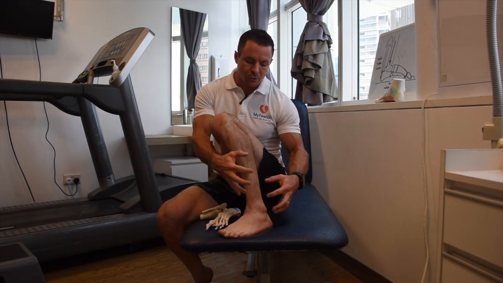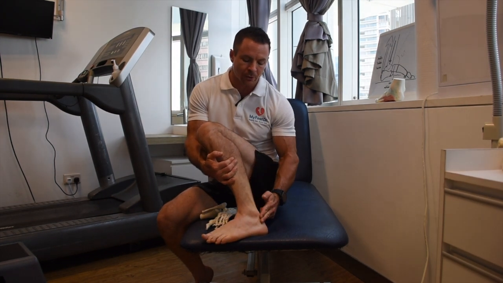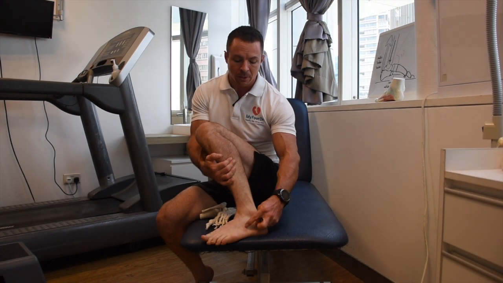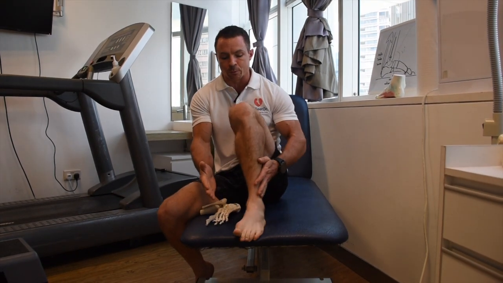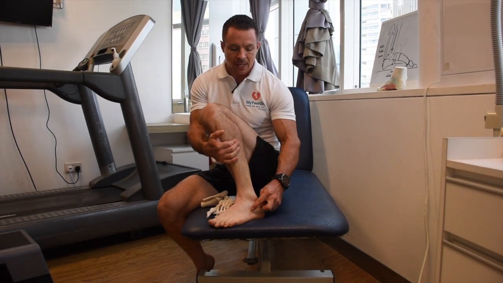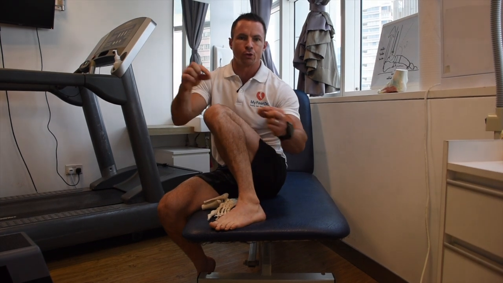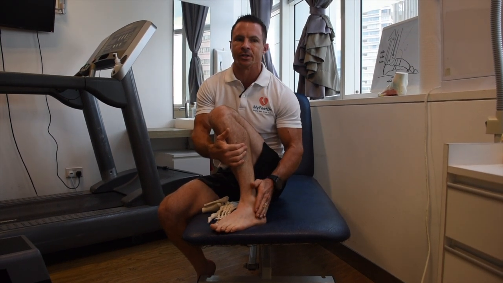Now, you can also damage the tendons that stabilize the ankle. You've got two tendons that run around the outside of the ankle here, and they help to stop the foot from turning in. They pull the foot outwards. These are called the peroneal tendons, and sometimes you can damage them, sprain them. You can have longitudinal tears in them. That's a more serious injury as well.